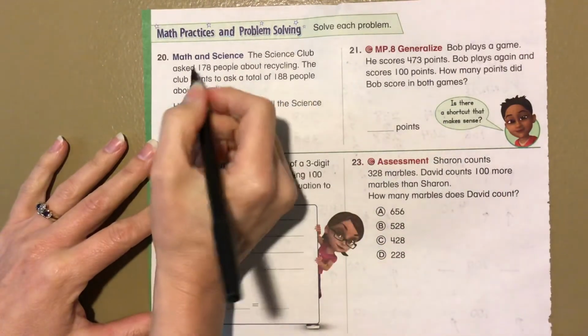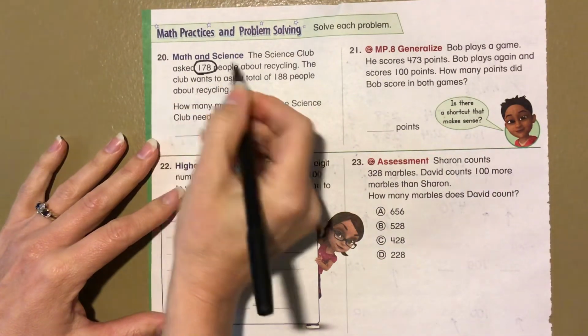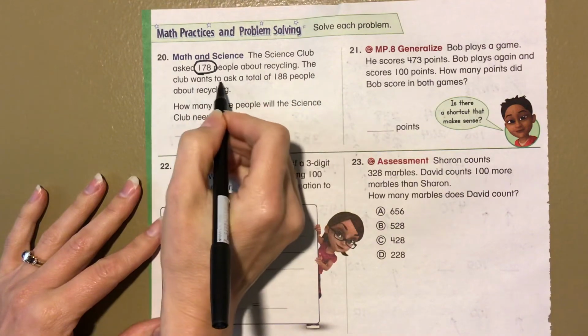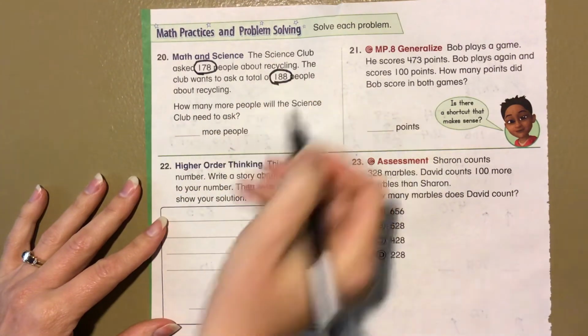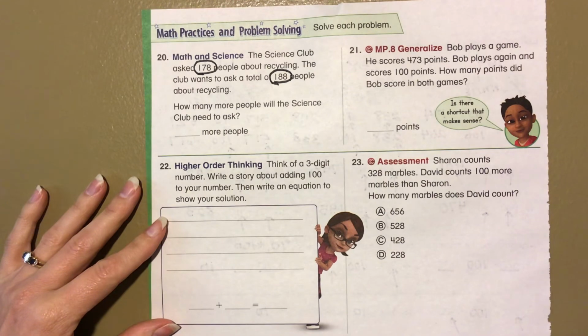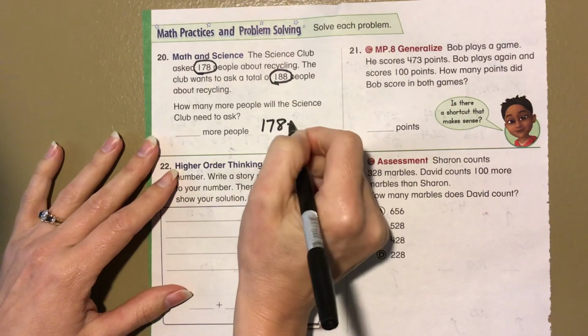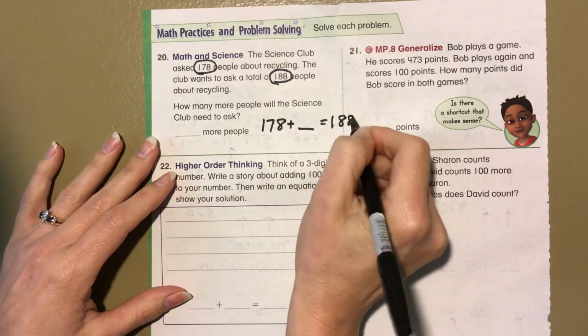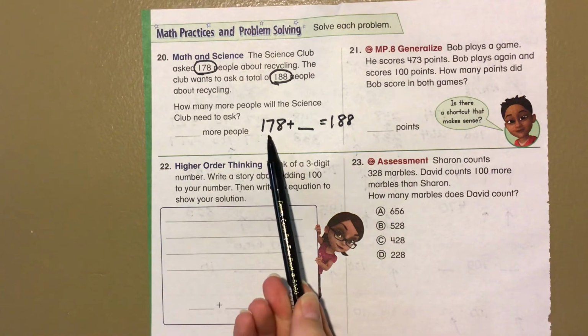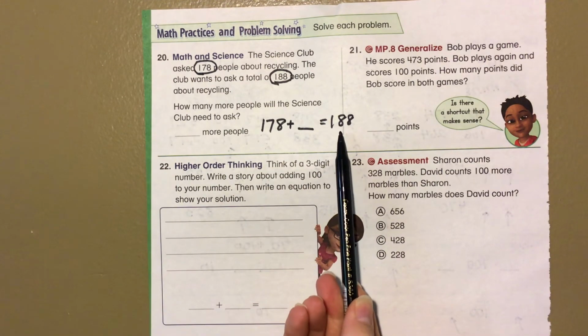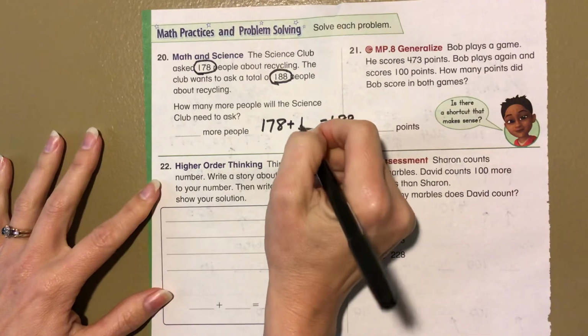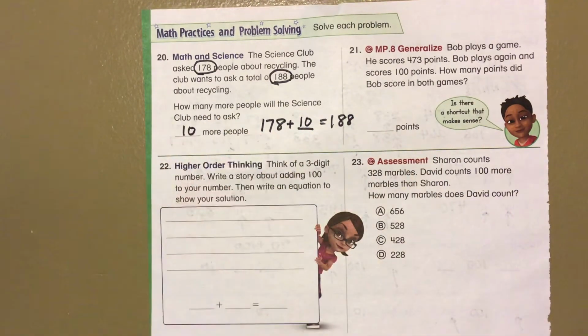Okay. Number 20, math and science. The science club asked 178 people about recycling. The club wants to ask a total of 188 people about recycling. How many more people will the science club need to answer? So we have 178 plus what equals 188. We're just going to use our mental math on that one. I can see that our number in the tens place has only gone up 1 digit. So we're just going to go up by 10. So they only need to ask 10 more people. Again, remember to circle the numbers in the word problems. That will help us when we have to decide.